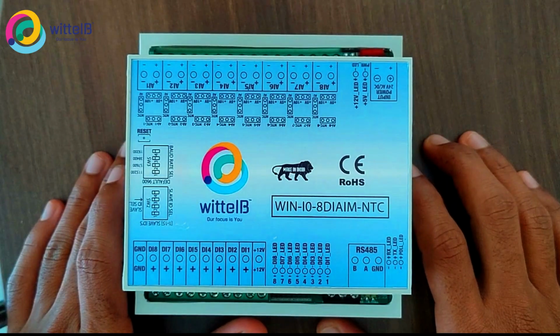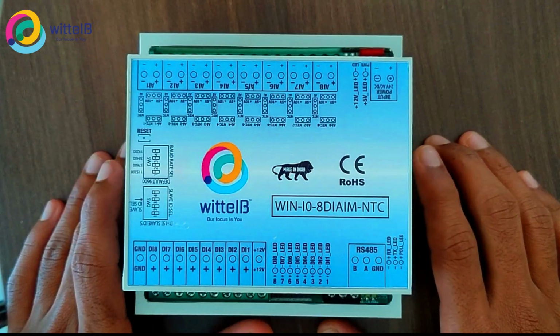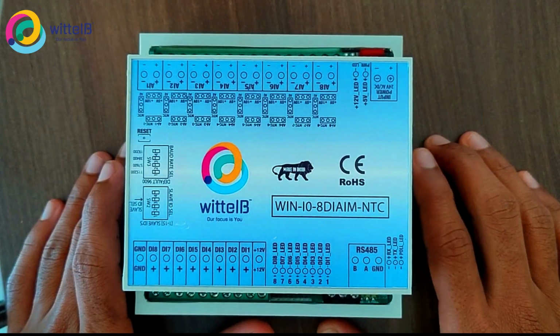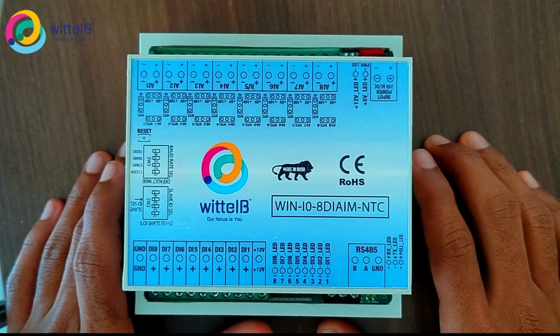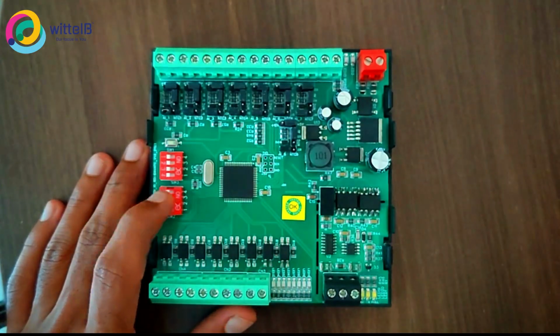Today I am excited to introduce one of our products, the 8DIAIM-NTC. It's an 8-channel digital input, 8-channel analog input and 8-channel NTC for temperature, which communicates with Modbus. Here we have the base model.